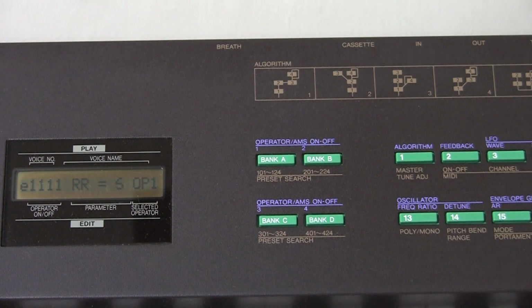So now we have that's our volume envelope. Sound rises slowly to a maximum, drops to a lower level, and then when we release the key, drops to 0 once we release the key.